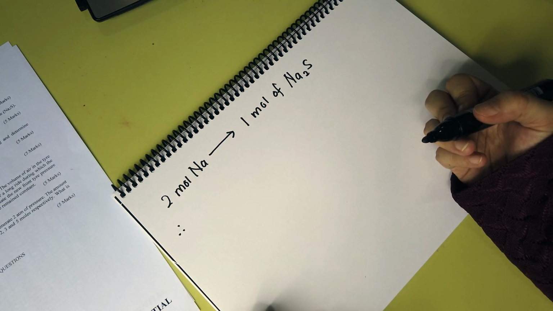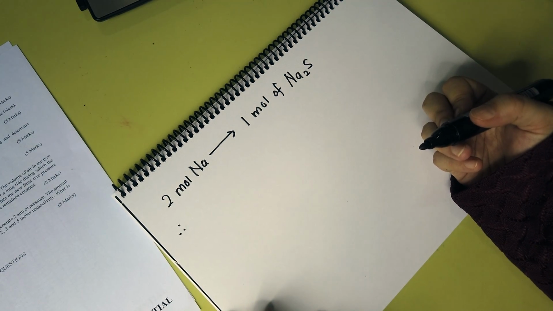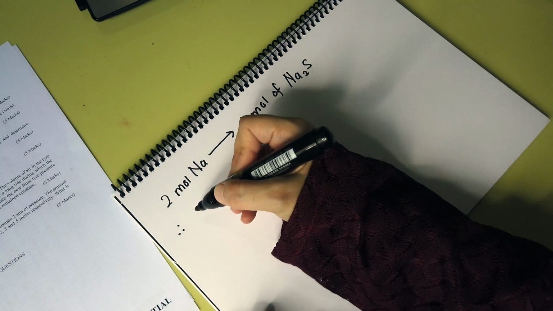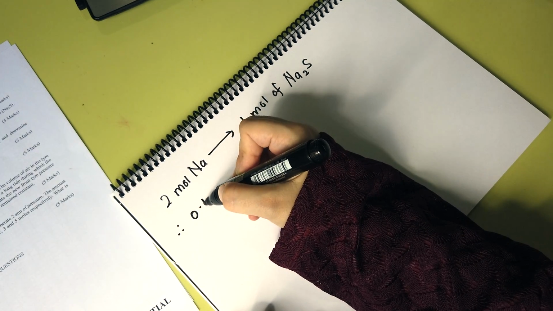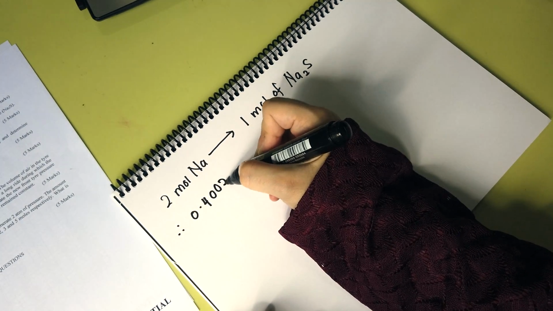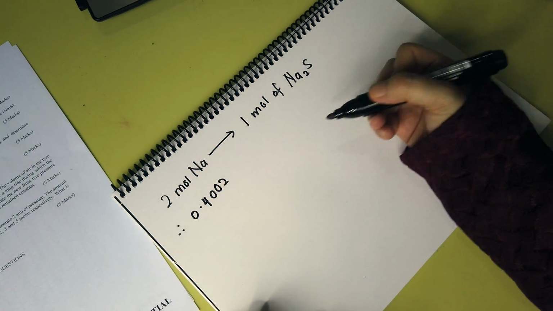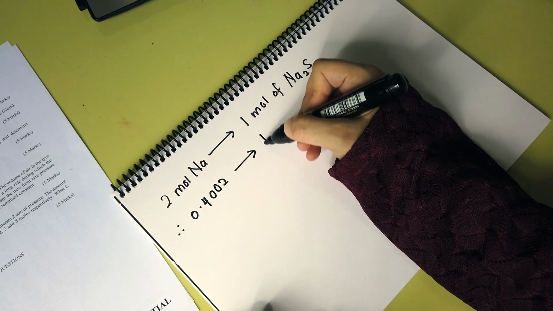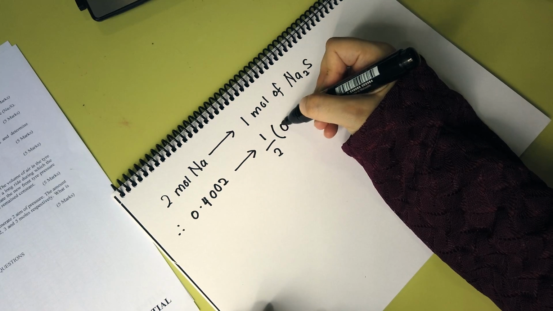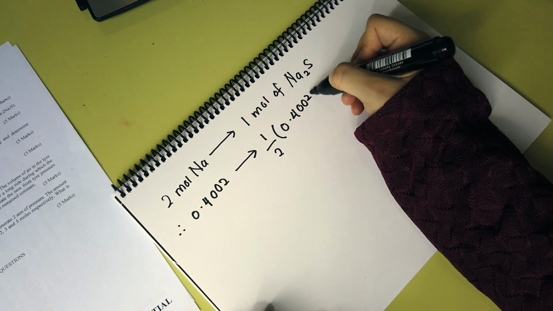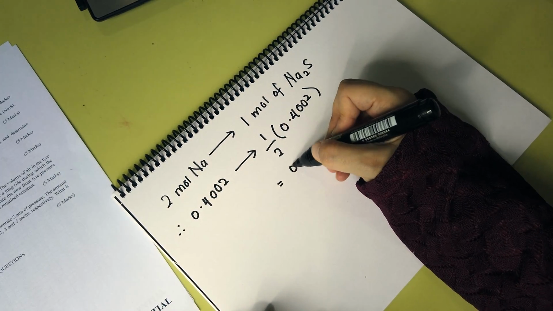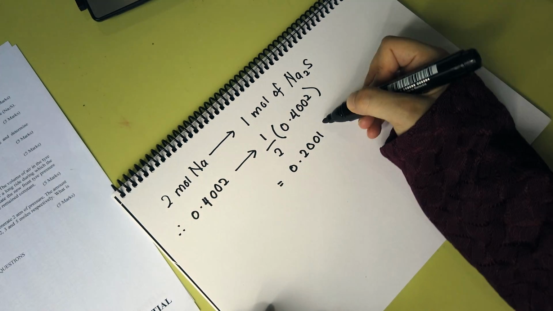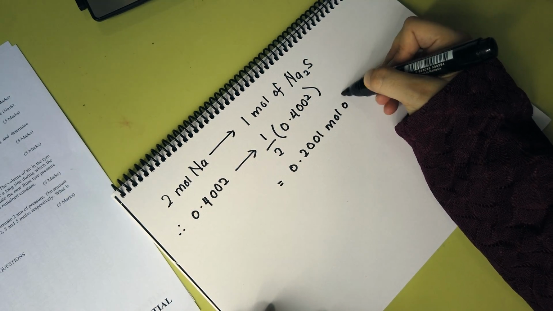Therefore, according to our calculation of the number of mole for sodium, we only have 0.4002. Same drill, 1 over 2 times 0.4002. So you should get 0.2001 mole of Na2S.